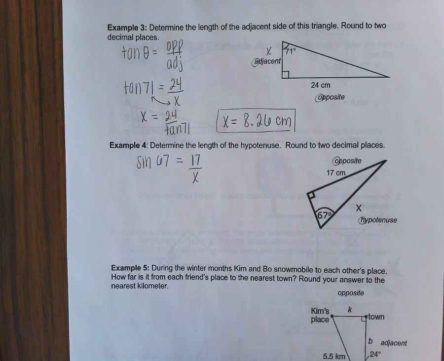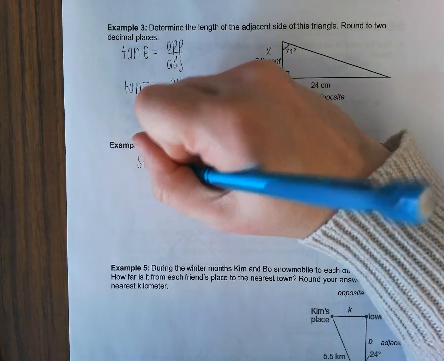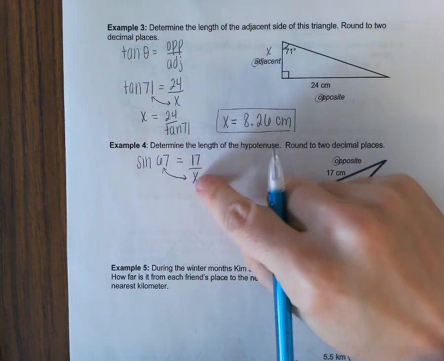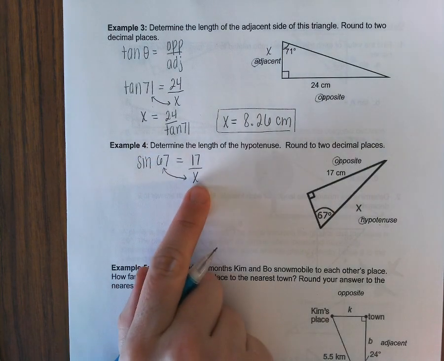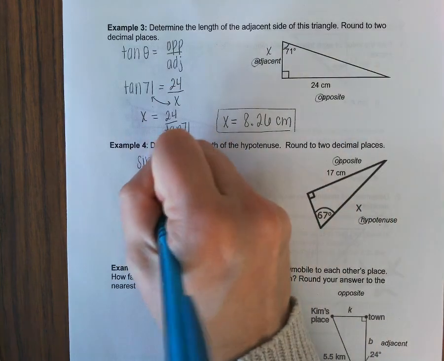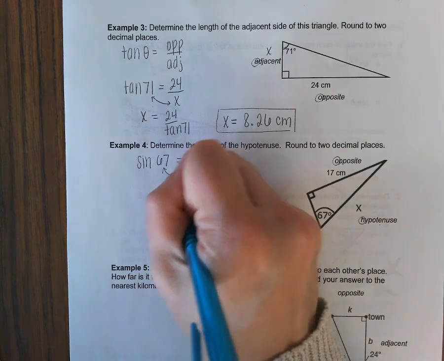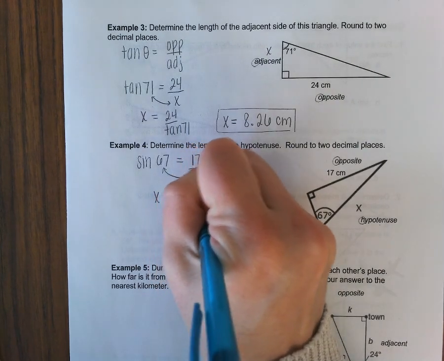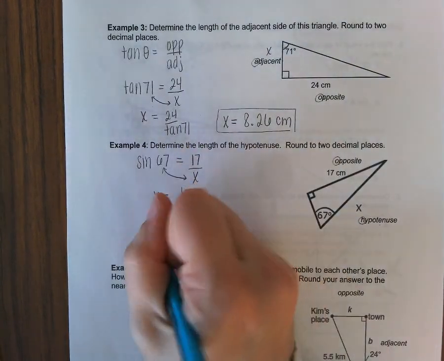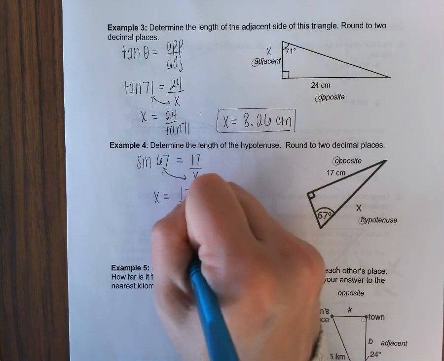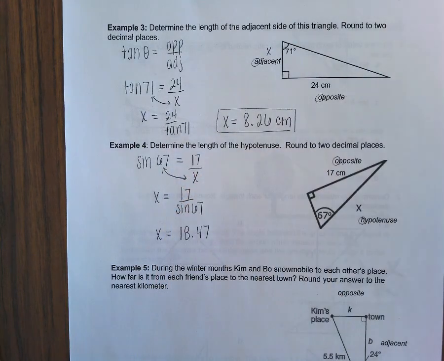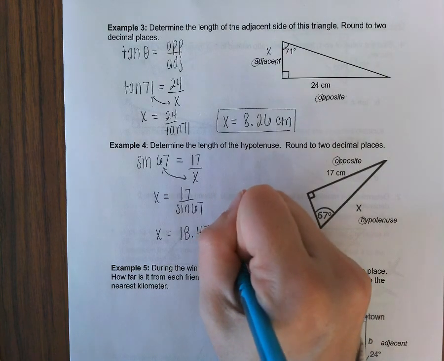And just like in the question above it, to solve for x, we would have to multiply this side by x and then divide this side by sine 67. So these two switch positions. And when I do that, x equals 17 divided by sine 67. On your calculator, you get a result of 18.47, and these are centimeters.